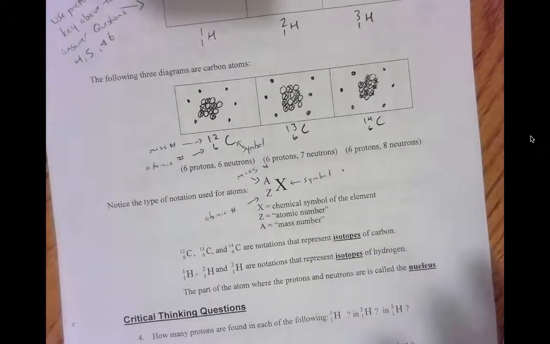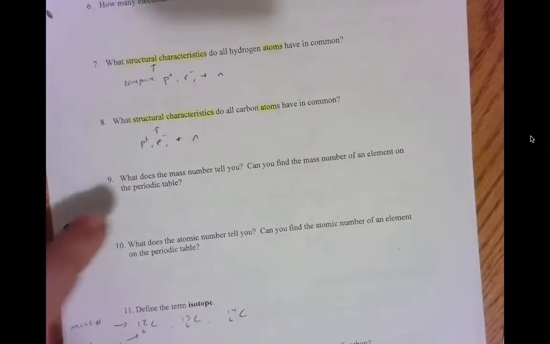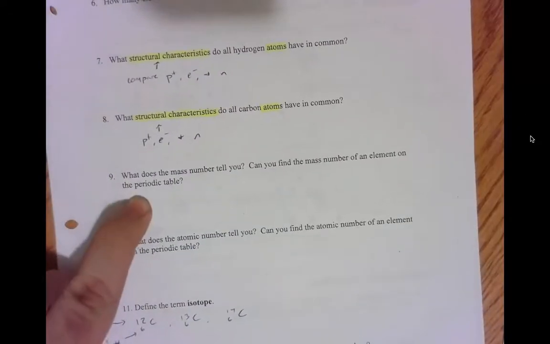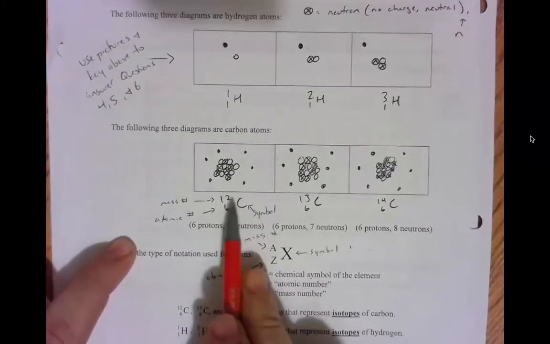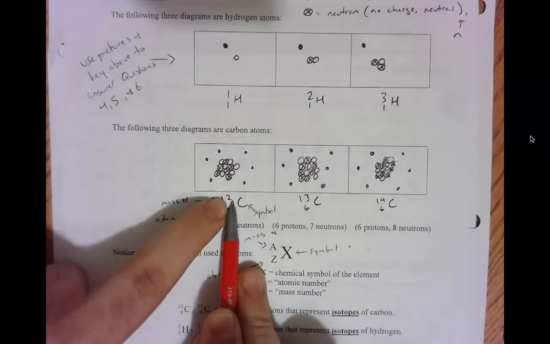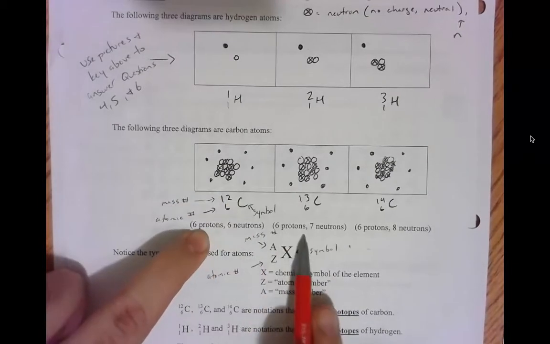So compare. For question 9, we want to figure out what the mass number tells us. If we were to compare the mass number, what do you notice about the mass number and the number of protons and neutrons?